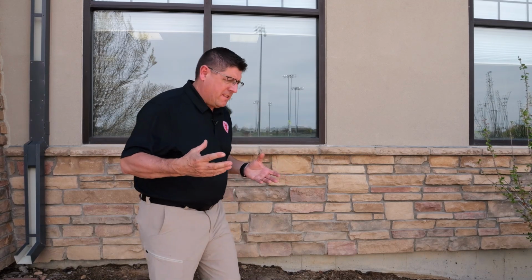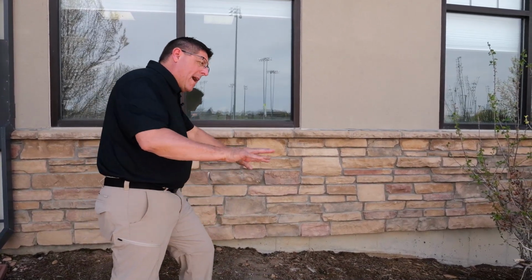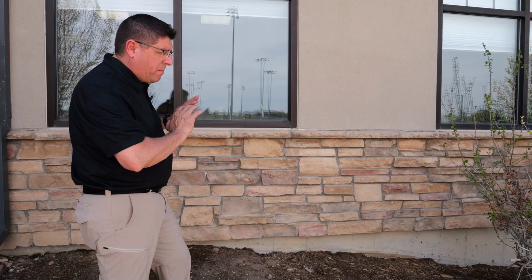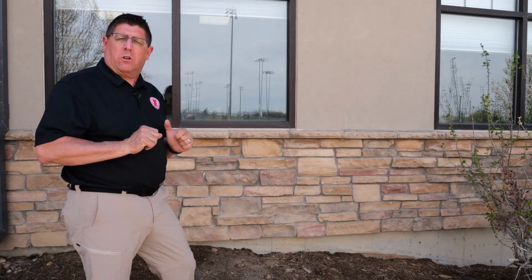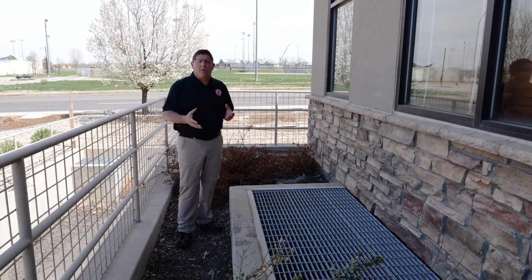Another key element with every building is water drainage. We talk about water drainage throughout the entire ComSOP, and in this particular case, is the water sloping away from the building, or is the water going to go back into the building? In this case, it's sloping nicely away, but we need to make sure all the sides look the same. Let's go check out the other side of the building and see what we have there. Being thorough is very important in your inspection.